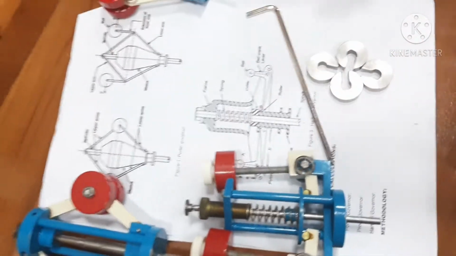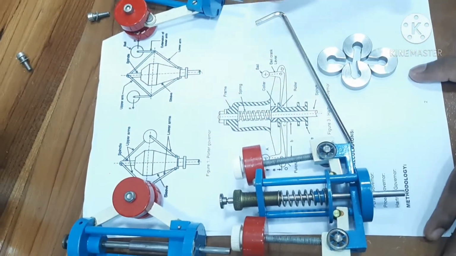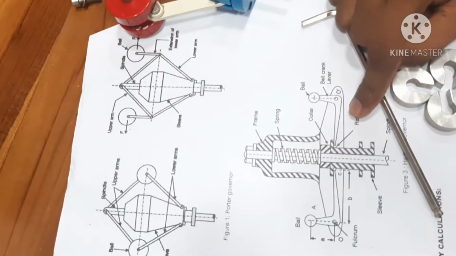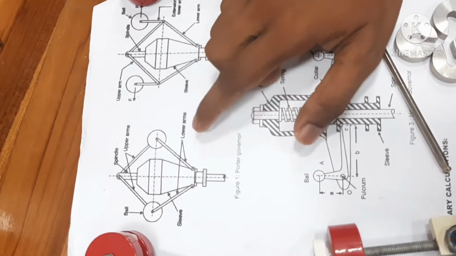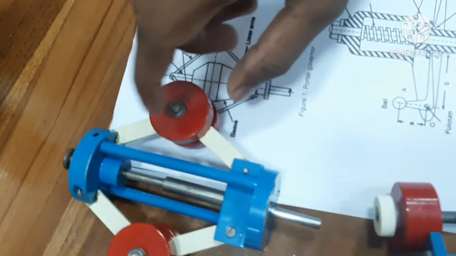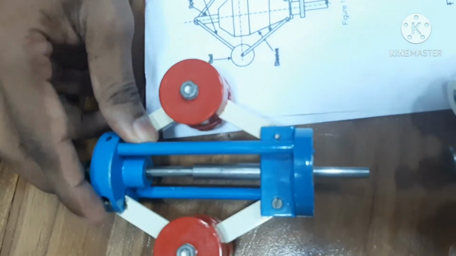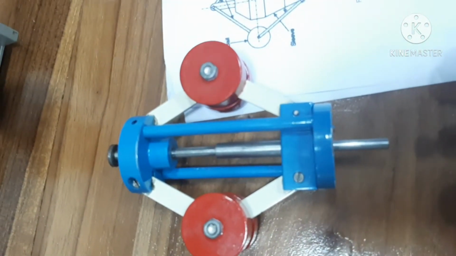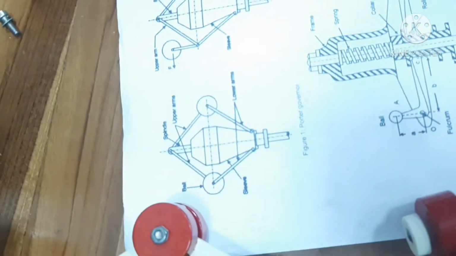Here you can see this is your lab sheet, and these are the 3 types of governors which we are going to use here, right? These 3 are already explained. So this is the Porter governor, you can see, right? Here there's no extension of the lower links, right?